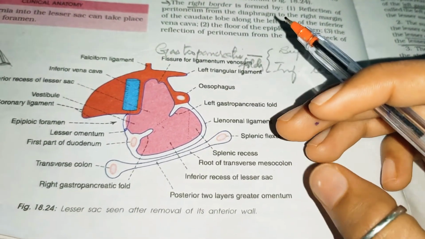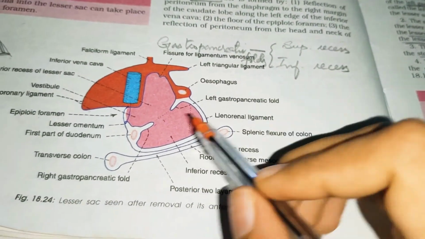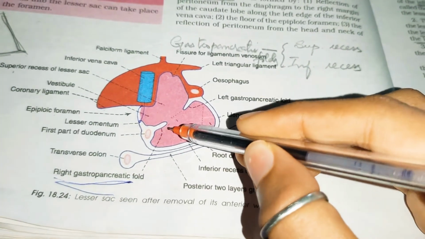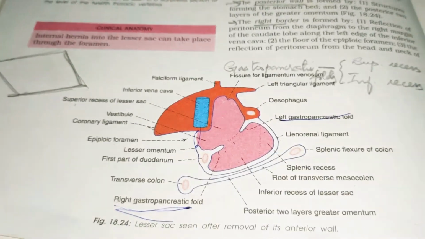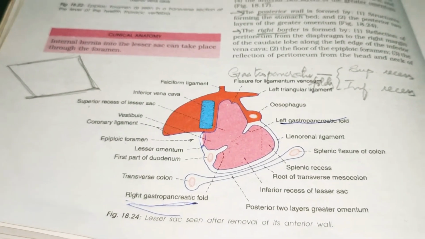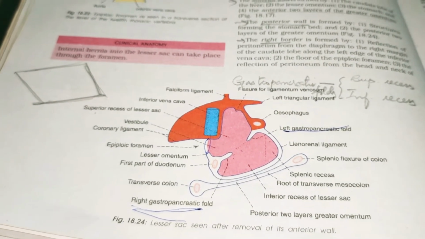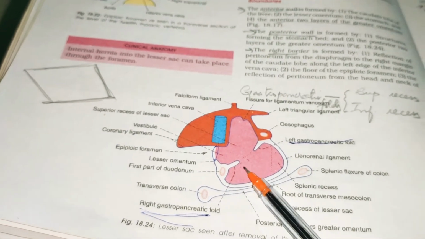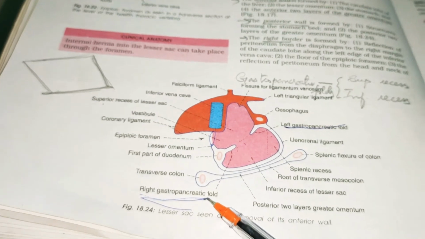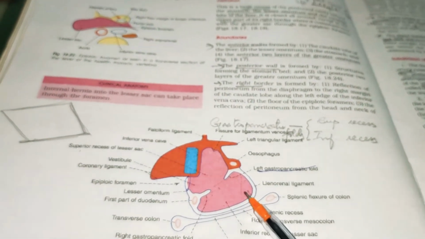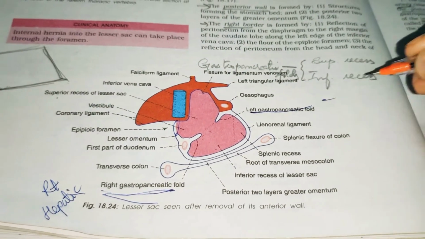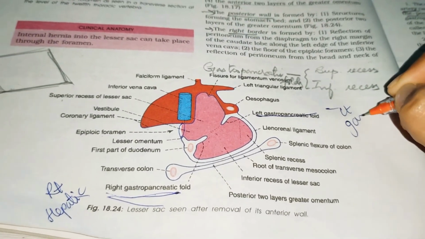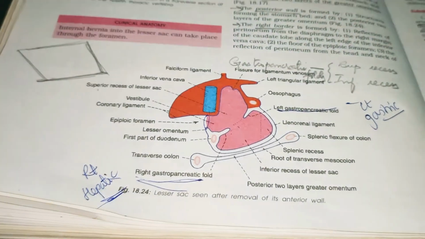So these are the three recesses of the lesser sac, which are mainly divided by, as you can see here, the gastropancreatic folds. You have two folds, on the right side and left side. This is the right gastropancreatic fold and this is the left gastropancreatic fold. So these are the subdivisions of the lesser sac. Why are the left and right gastropancreatic folds formed? They are formed because of the downward and forward course of the arteries. The right gastropancreatic fold is formed by the hepatic artery, and the left gastropancreatic fold by the left gastric artery. Here gastric, here hepatic artery. Because of them these folds are formed.